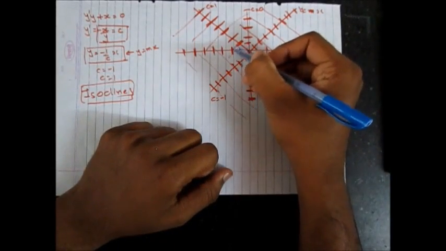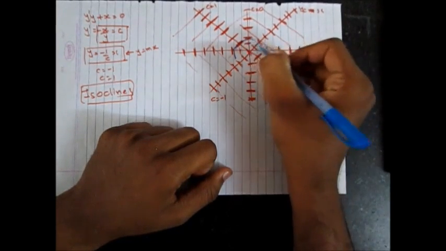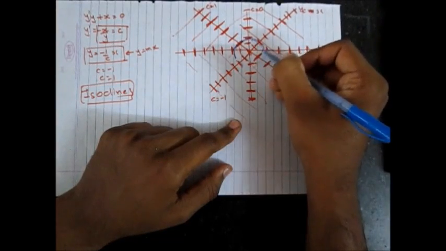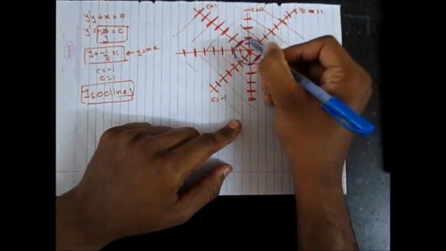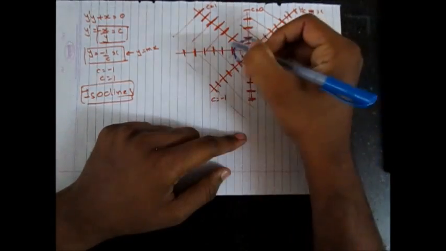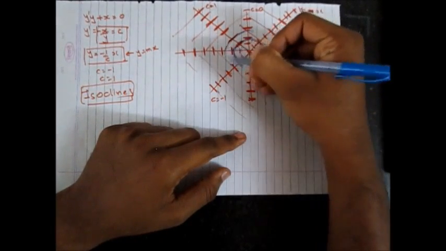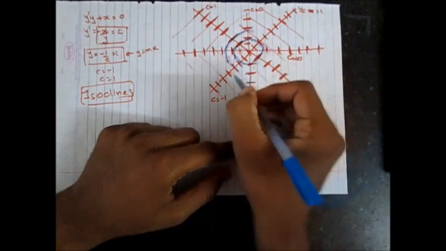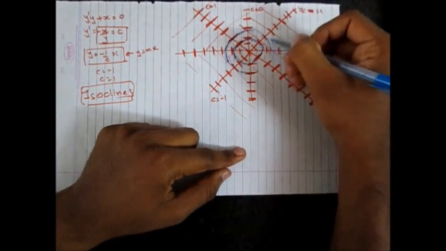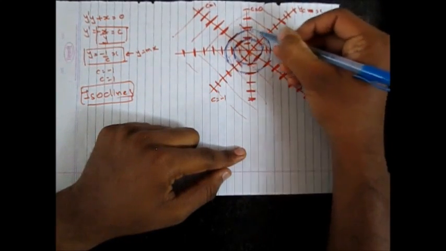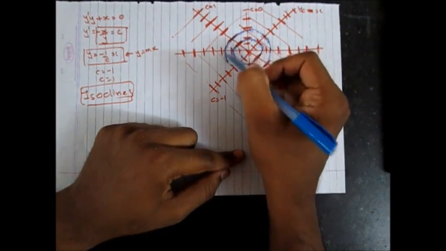So let us try to draw. And my solution will look a little like this. How about these lines? Remember, my solution curve should be tangent to each and every one of these isoclines, right?